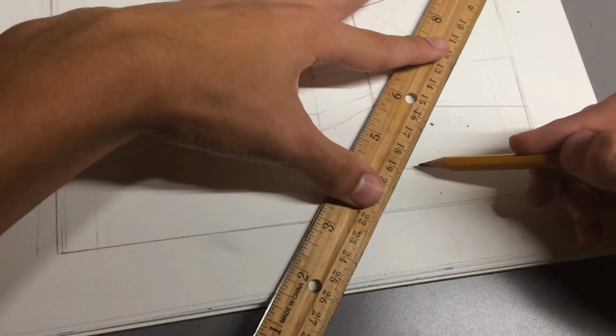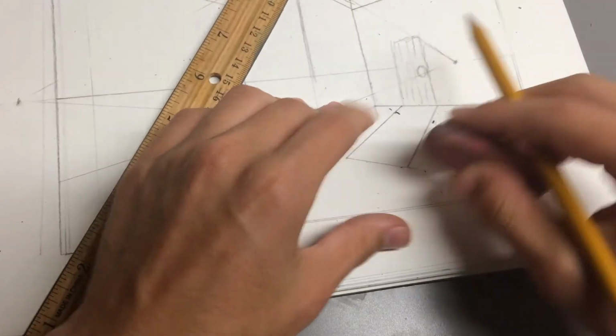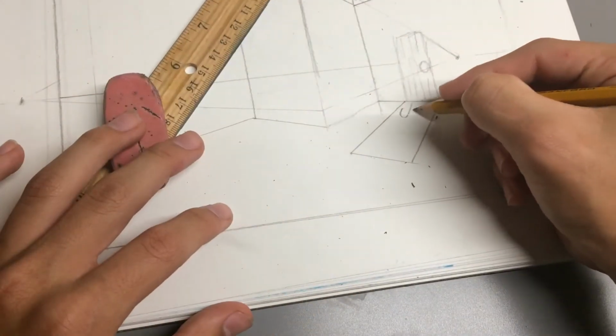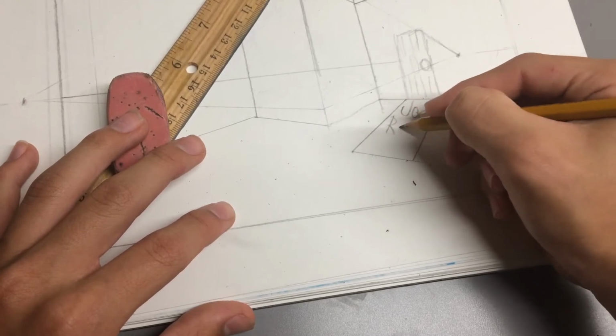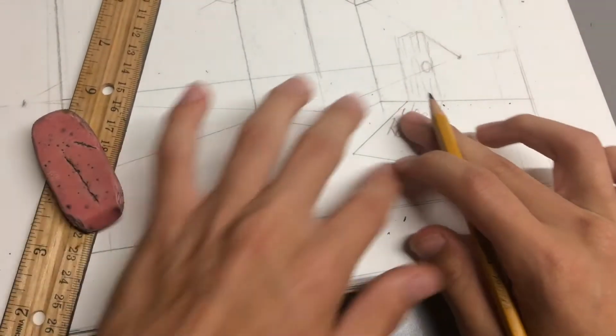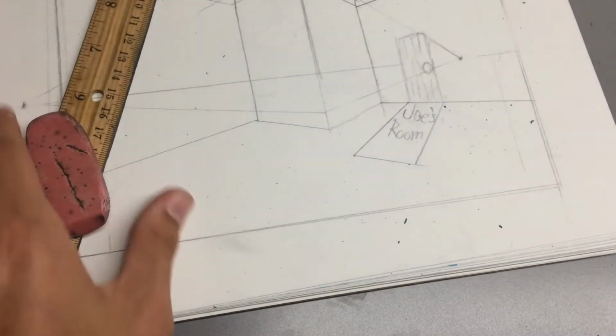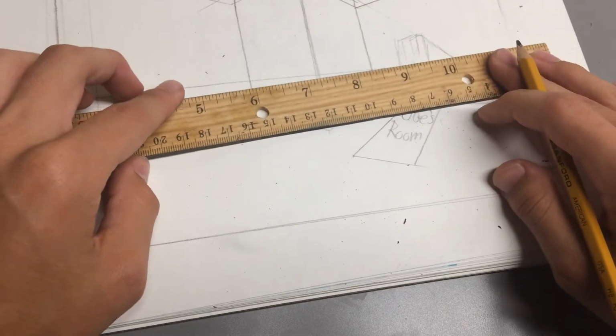And then it should come out to here. Like that. And you can write whatever you want. You can write something like Joe's room. You can put that in perspective, but I'm just going to leave it like that. You can make the door however you want and anything else.